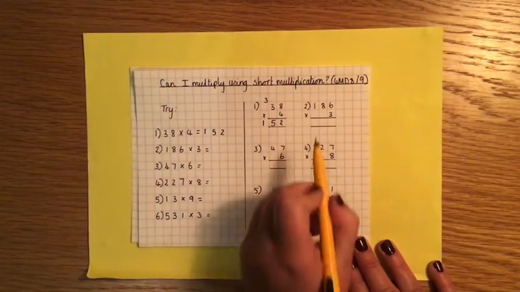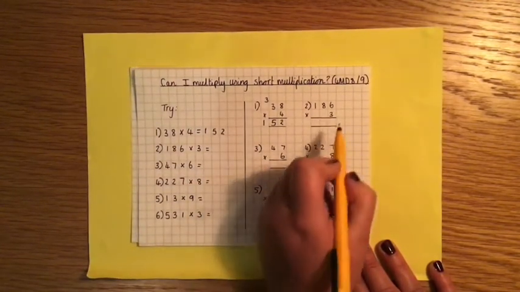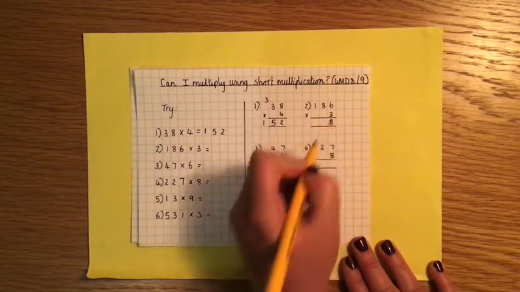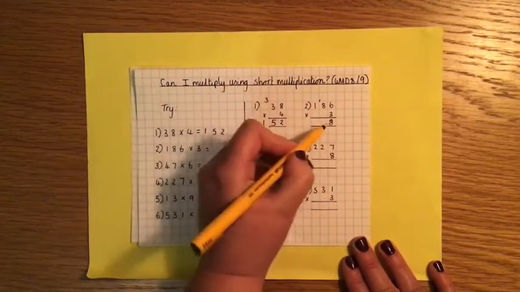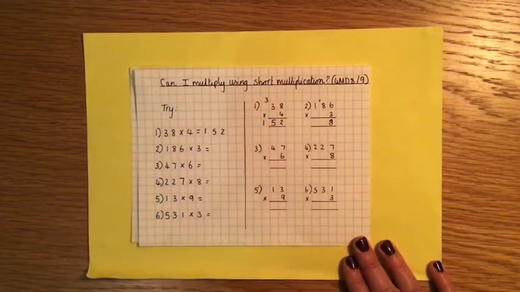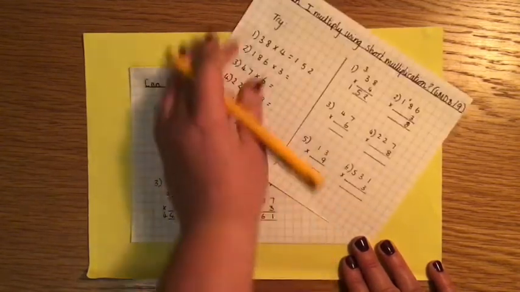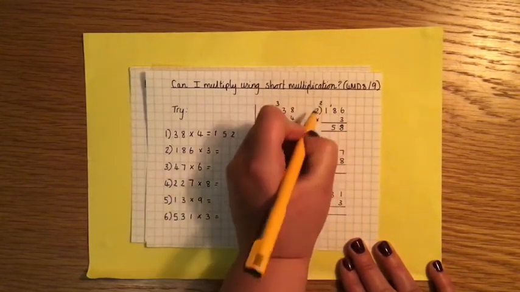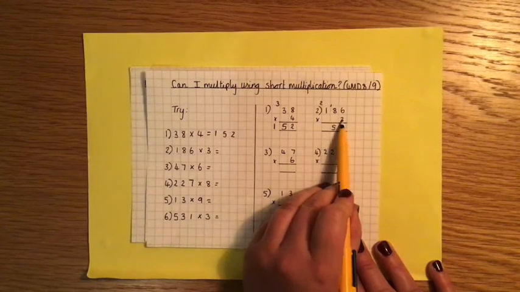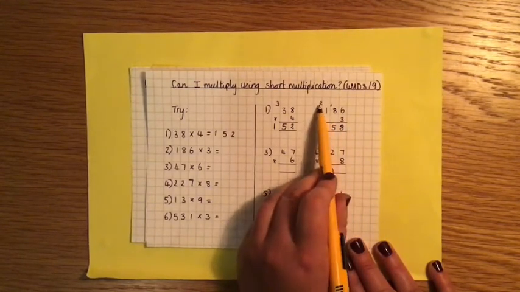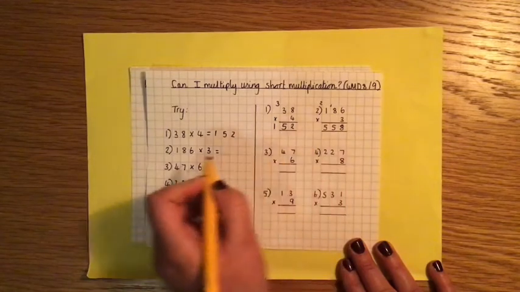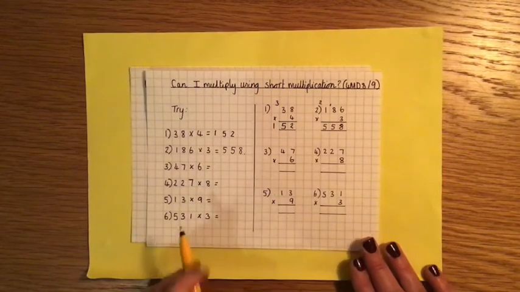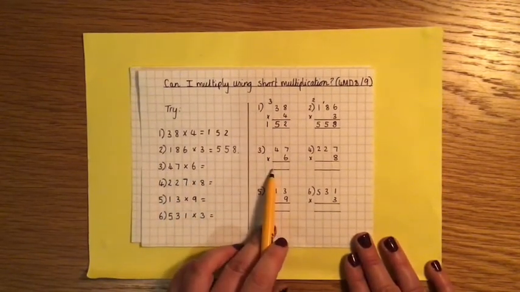Okay, number 2. 186 times 3. 3 times 6 is 18. Put my 8 in there, which is the ones. Carry that 10. 3 times 8 is 24. Plus the extra 10 is 25. Carry that 2. Put my 5 in there. And finally, 3 times 1 is 3. Plus 2 is 5. So my answer is 558.